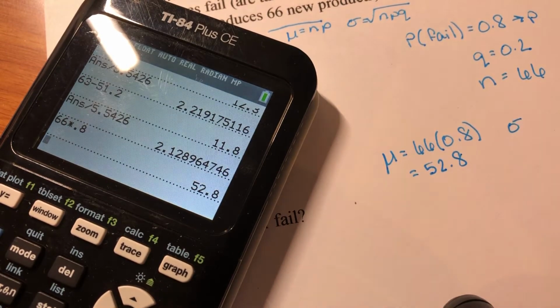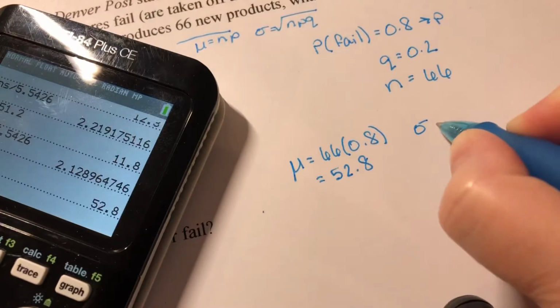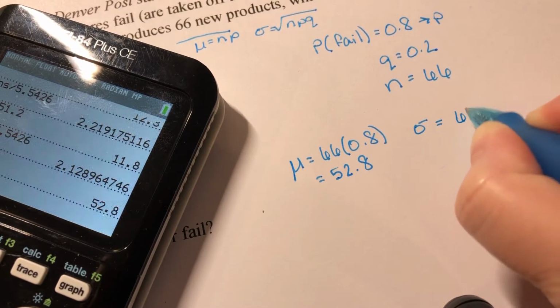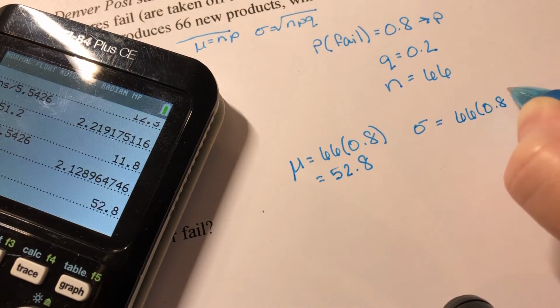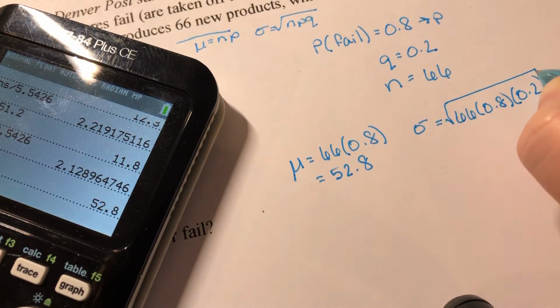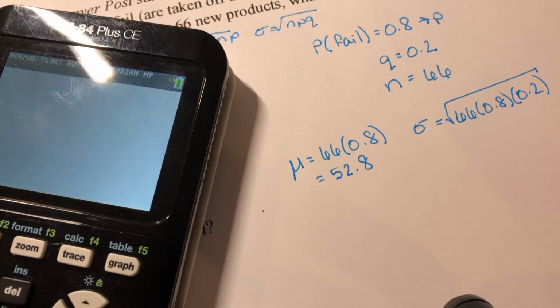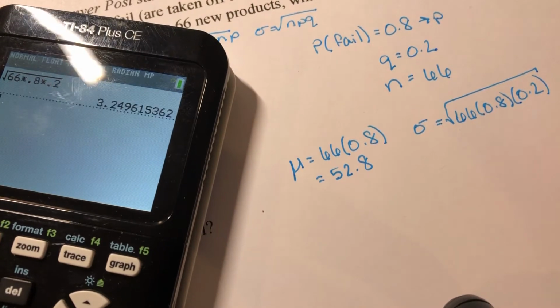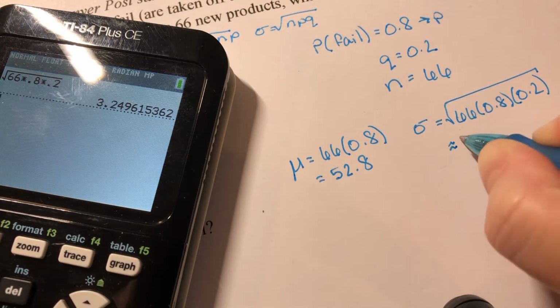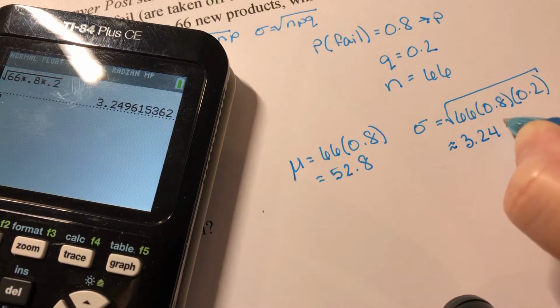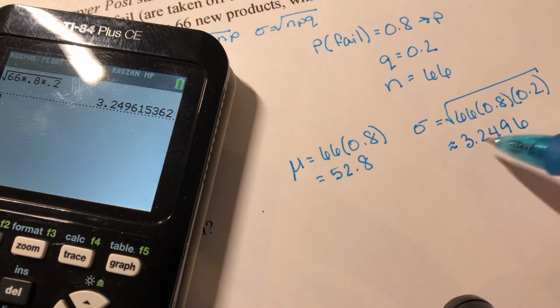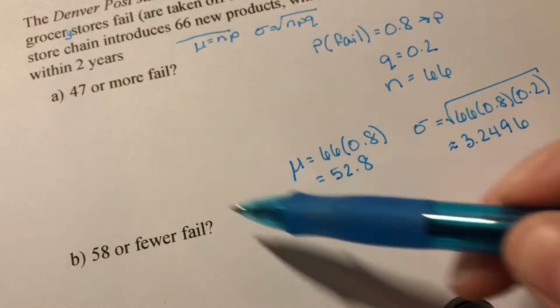And then we're going to find sigma, which will be n times p times q, and the square root of that. So once again, we would type all that in the calculator. The square root of n times p times q, that answer is going to be 3.2496. I'm going to round that to 4 decimals because I know eventually my z-scores will be rounded to 2.